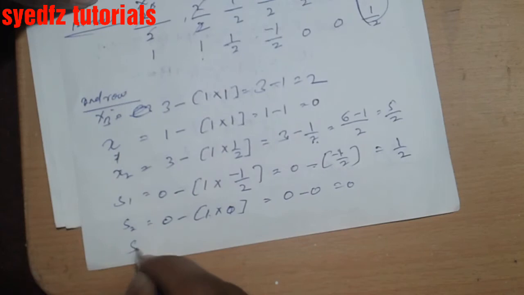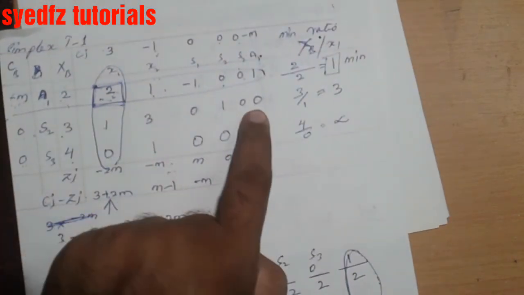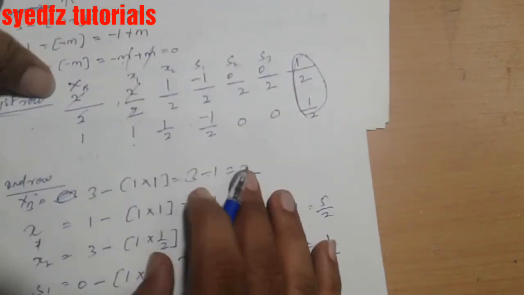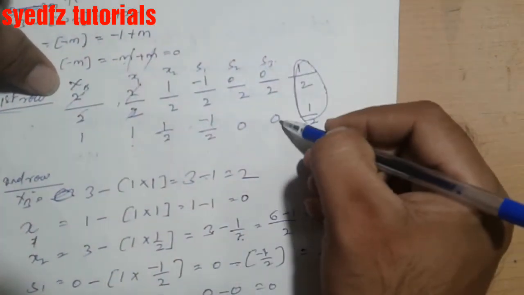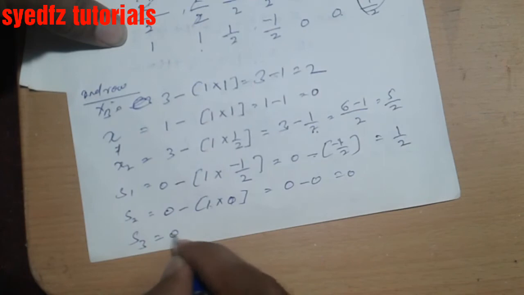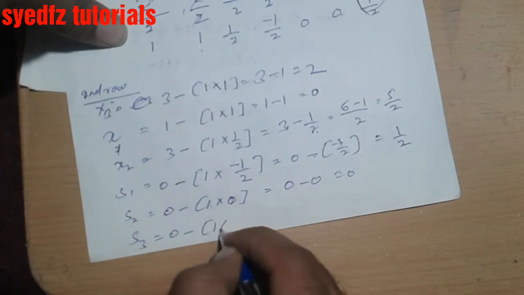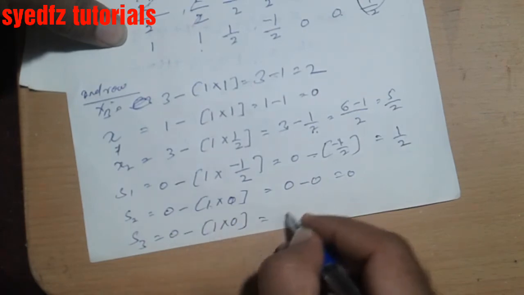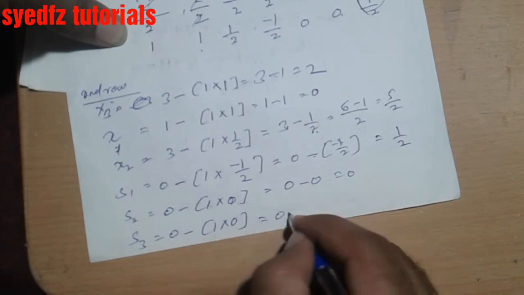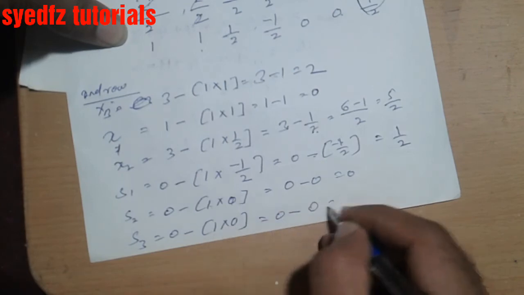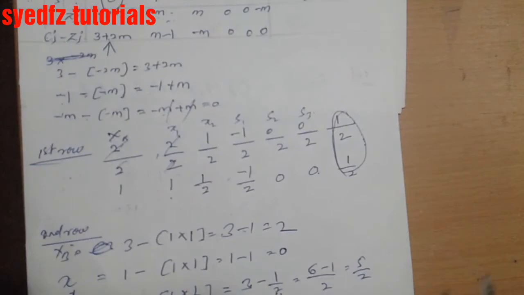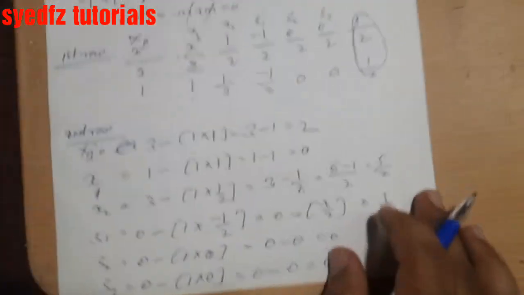For S3, old value is 0, key column 1, and the new value for S3 is 0. Means old value 0, key column always 1, new value also 0, means 0 minus 1 into 0, 0. Answer is 0. So we have got all of these. So write in the table.